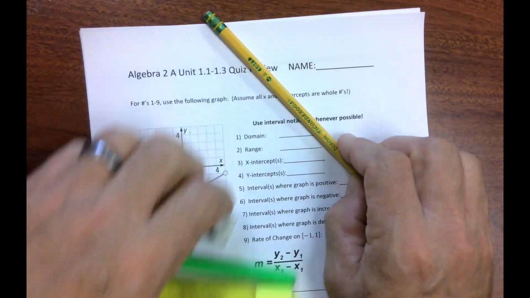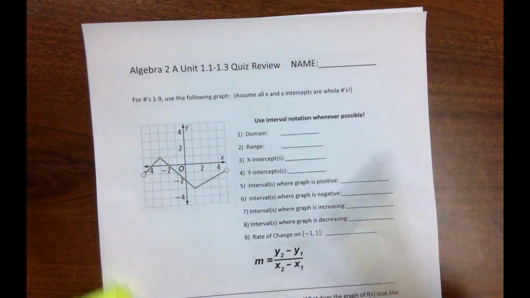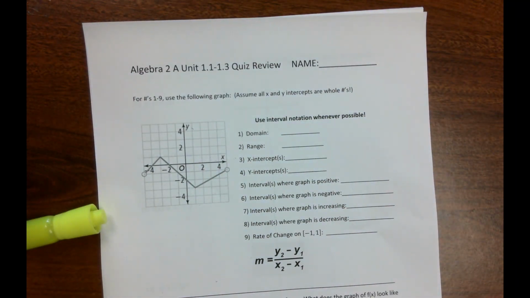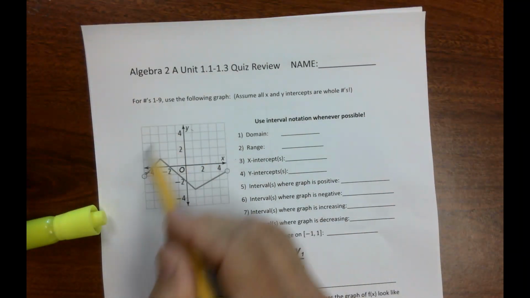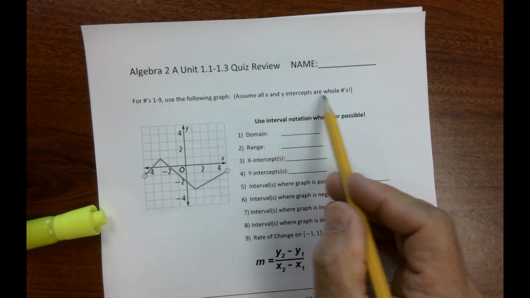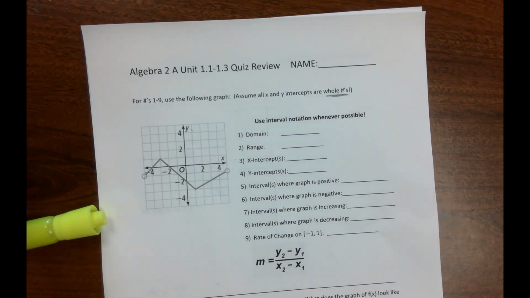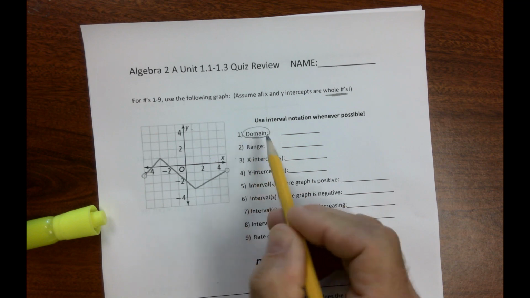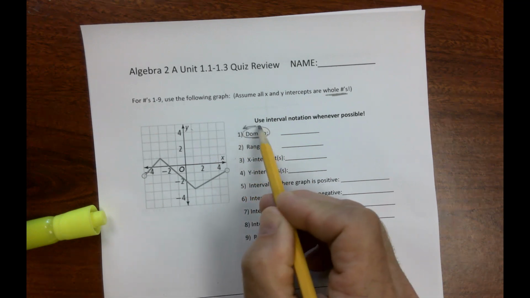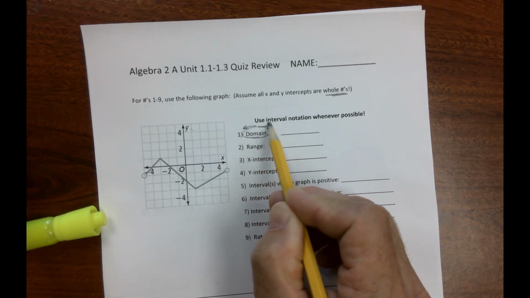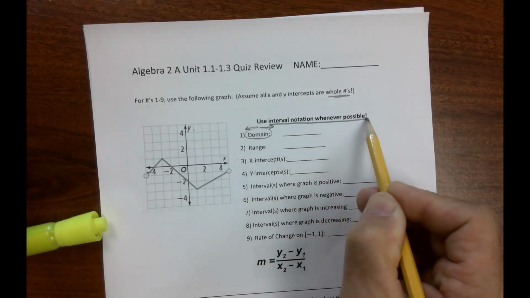So let's begin. For 1 through 9, use the following graph. Assume x and y intercepts are whole numbers. That's huge. All right, first of all, domain. Domain is how far left does the graph go, how far right. And it's saying use interval notation whenever possible.